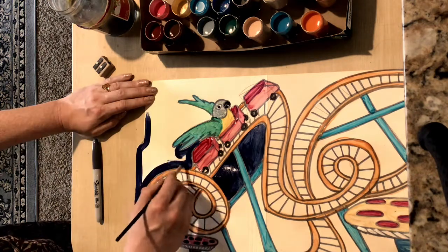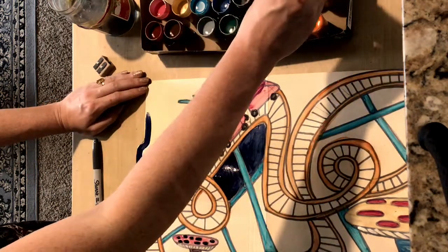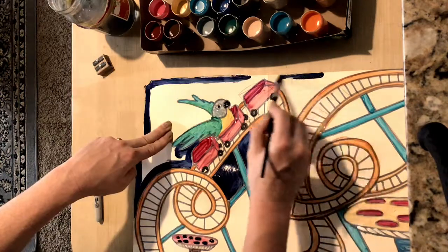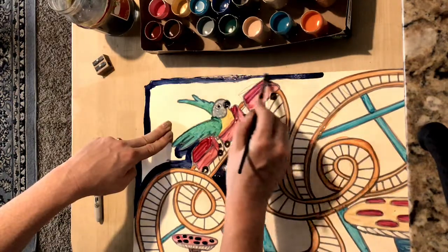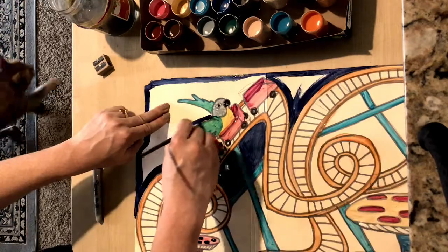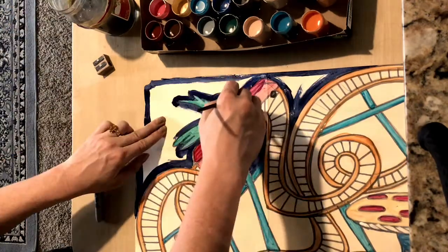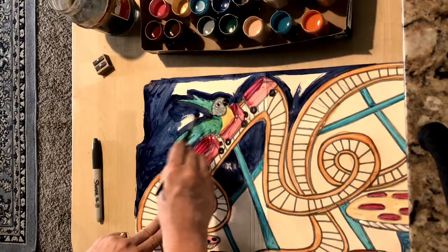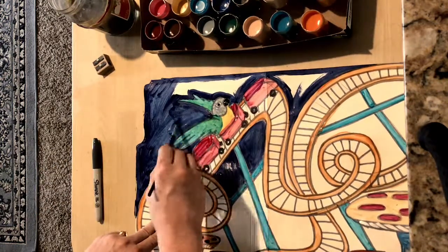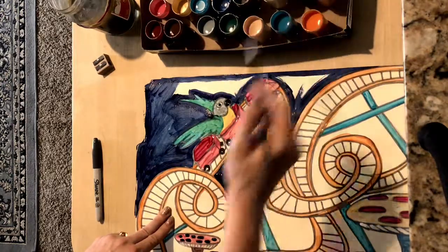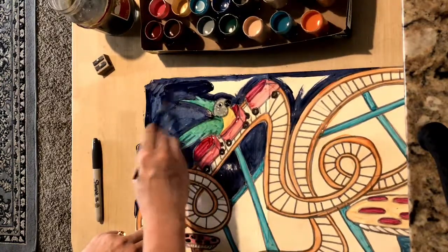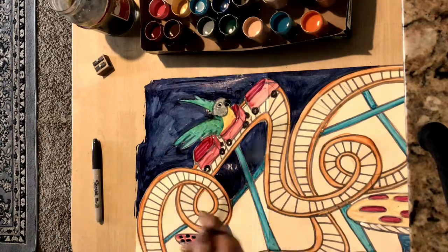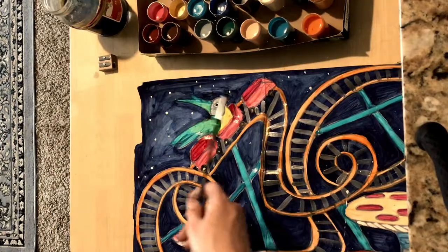I'm gonna hold the paper down, paint around the edge to make kind of a protective wall around my beautiful bird and roller coaster. Oh, there's my cat again. And when I'm done outlining that shape, I'm gonna fill in the middle. It takes a while. Use a little magic to get this finished.